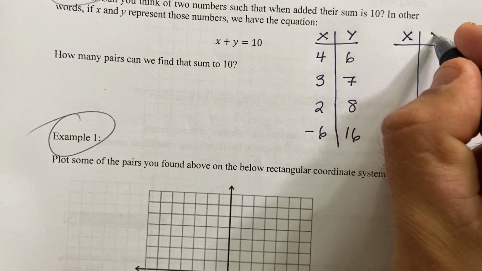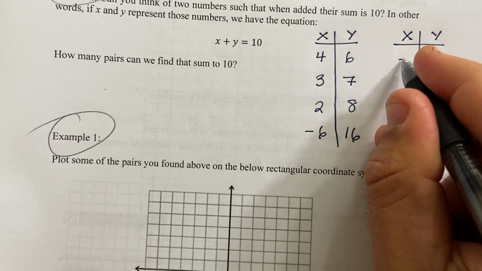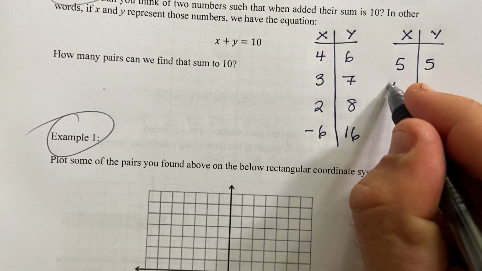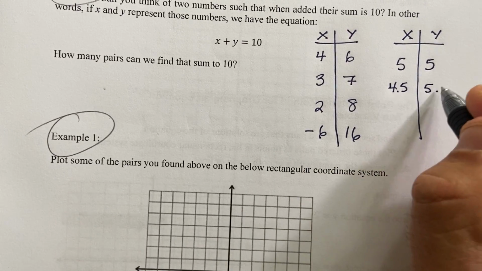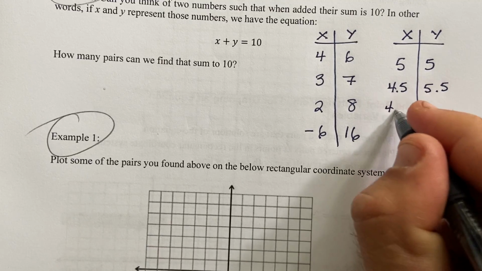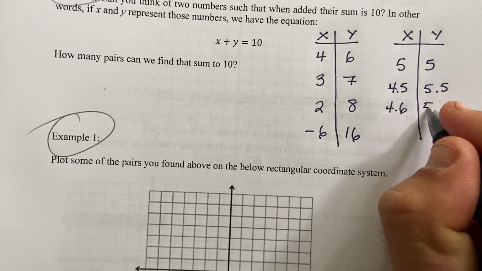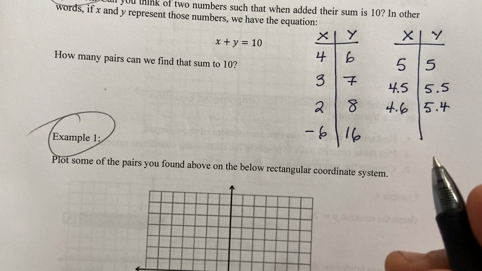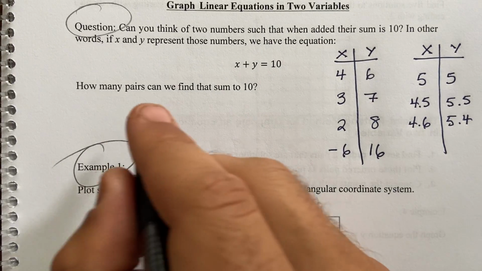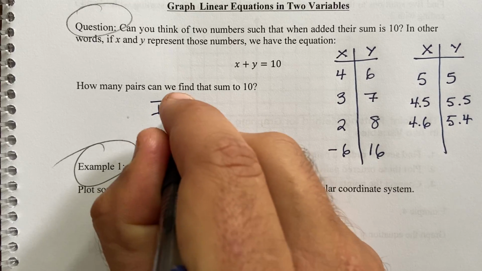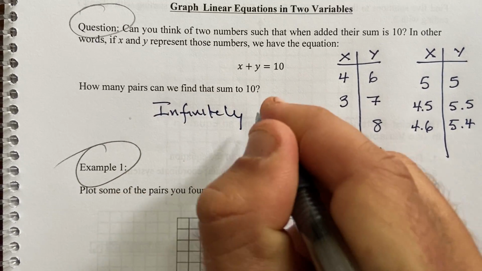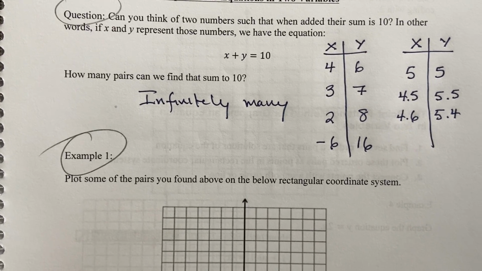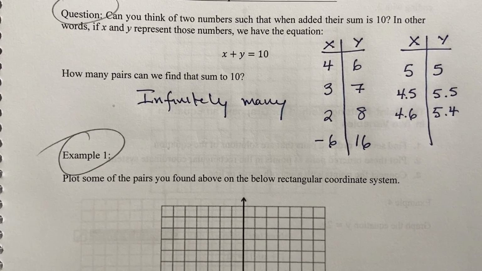So let's do x and y again. What about just 5 and 5? They can be the same number. What about decimals? So 4.5 and 5.5. What about 4.6 and 5.4? Right, how many are there? There are infinitely many. So maybe you can see how you can just keep finding pairs that do this.